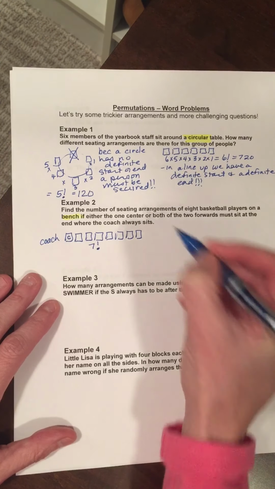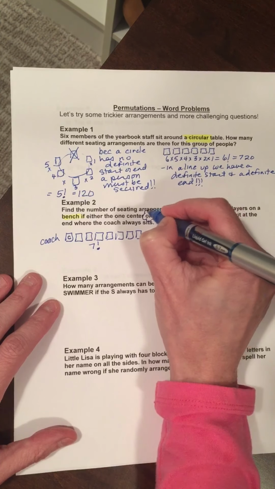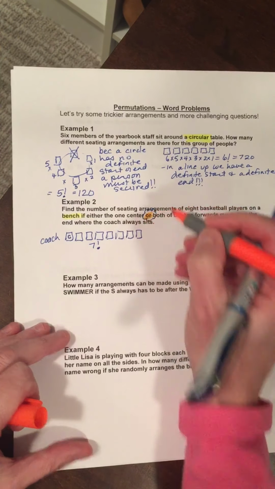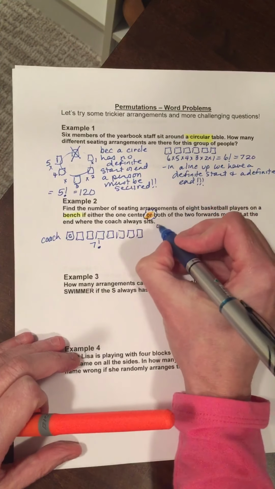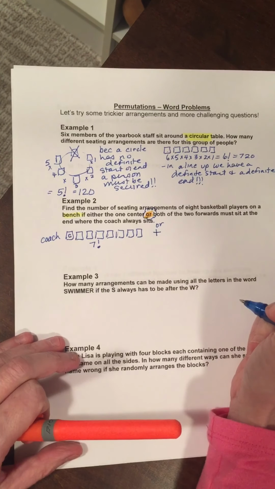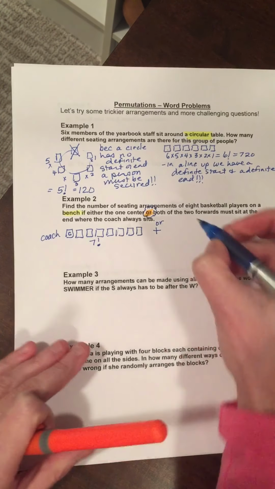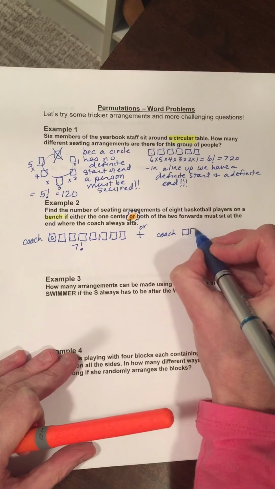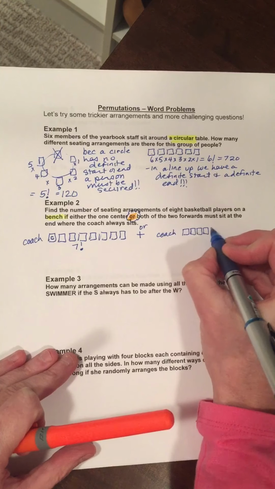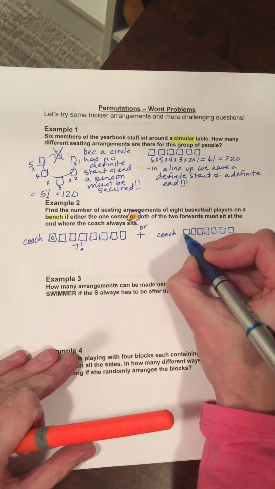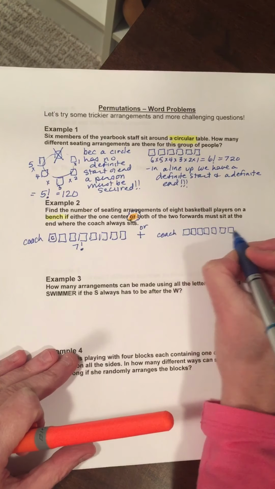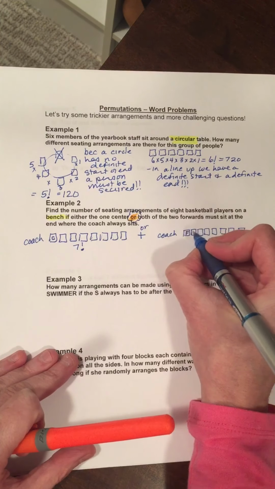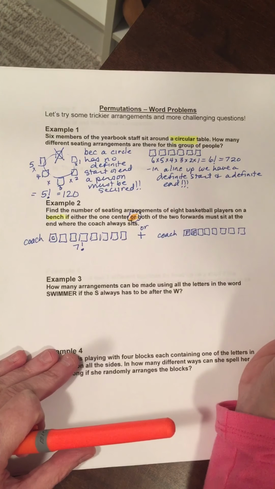Okay, but there's also this little word right here that we're familiar with, and we're familiar with the word or being addition. After halftime, Coach Gallagher comes out of the dressing room and he says to the kids, when we get on the bench, I want the 2 players that play forward to sit beside me.